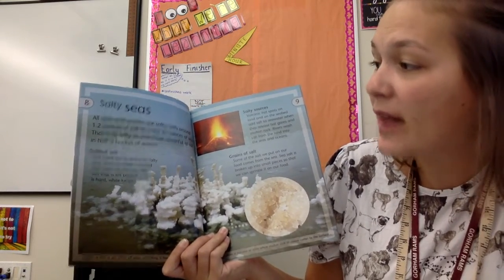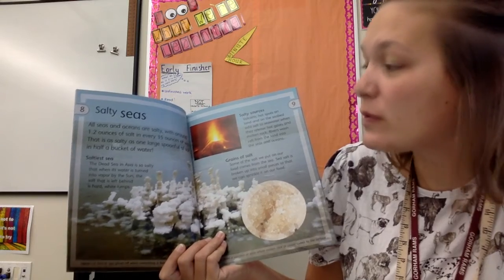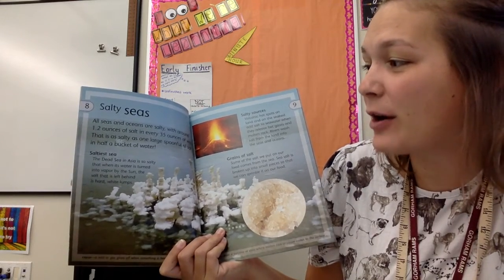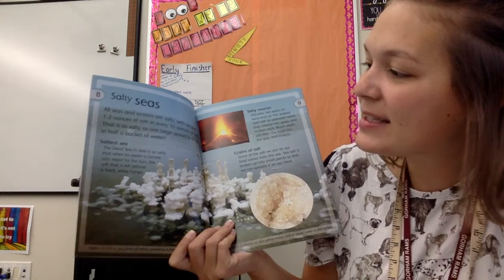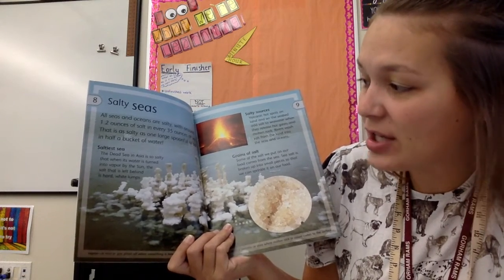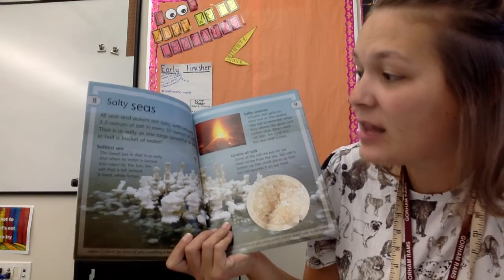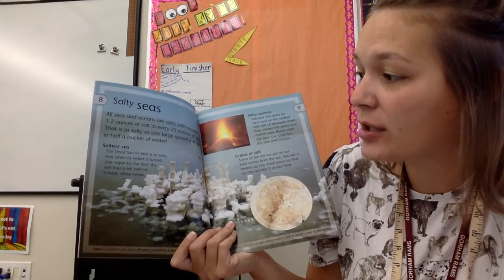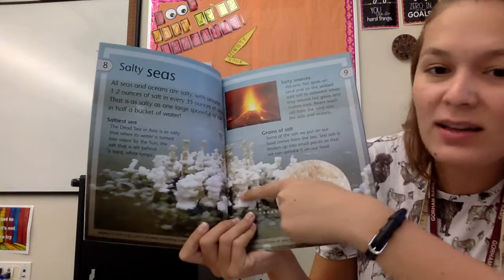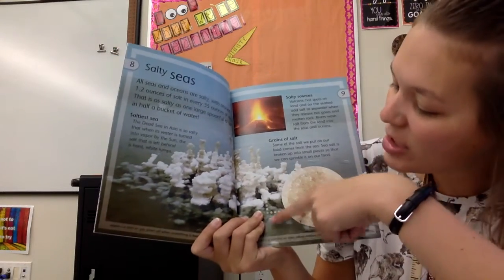Salty seas. All seas and oceans are salty, with around 1.2 ounces of salt in every 35 ounces of water. That is as salty as one large spoonful of salt in half a bucket of water. Ugh. Saltiest sea. The Dead Sea in Asia is so salty that when its water is turned into vapor by the sun, the salt that's left behind is hard white lumps. This is the salt left behind in the Dead Sea. That's crazy.